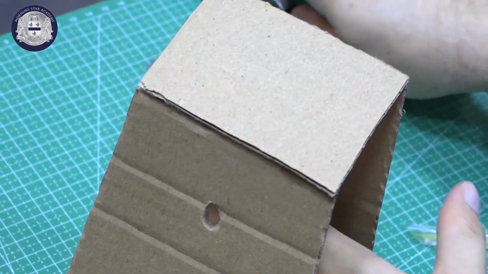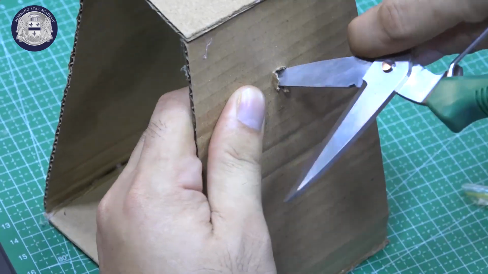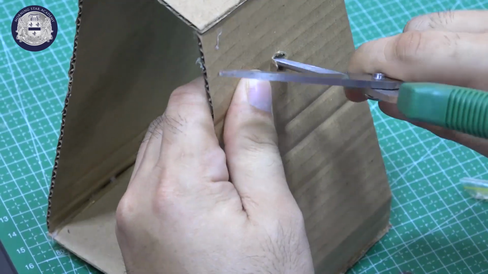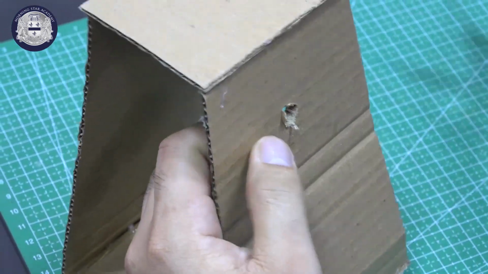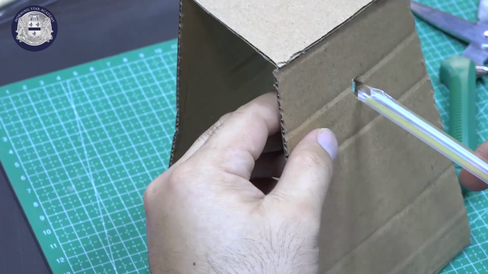Okay, the other side is not yet fixed. You can make a bit wider.